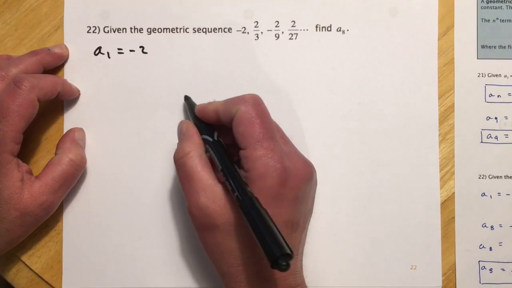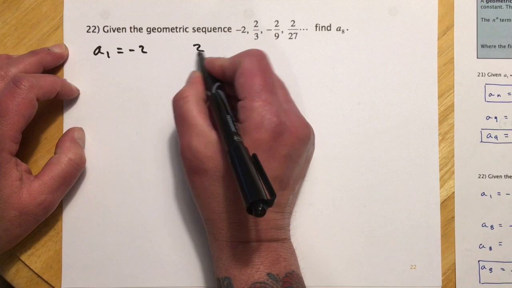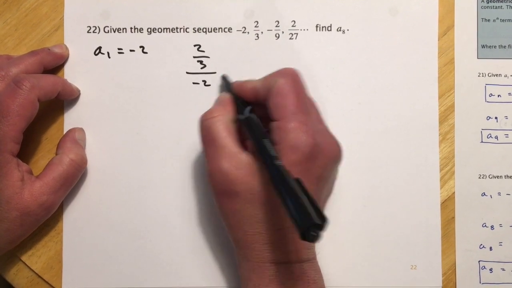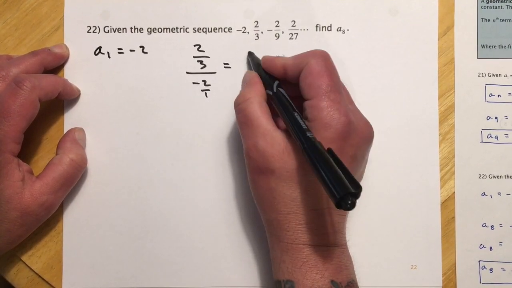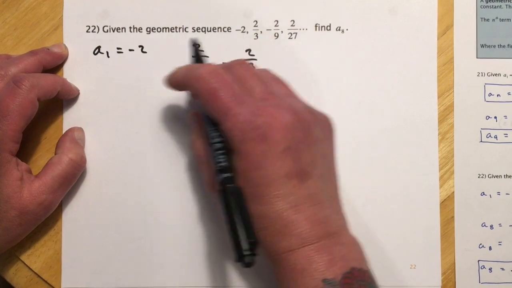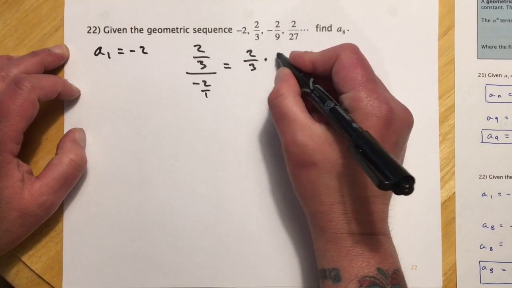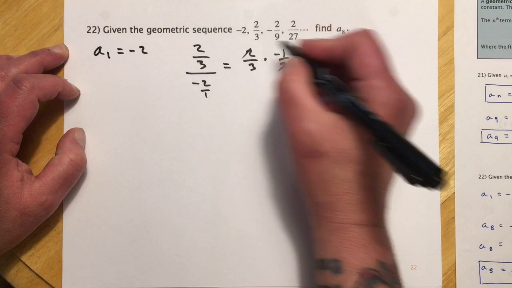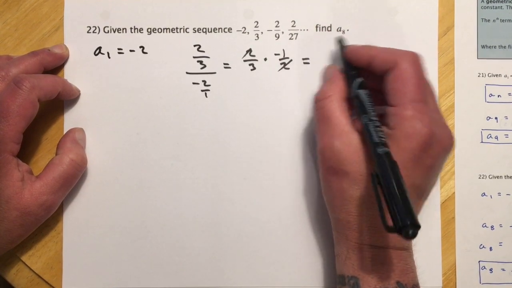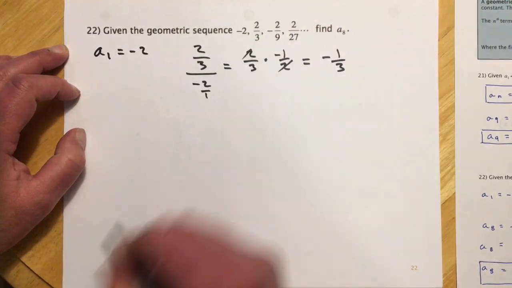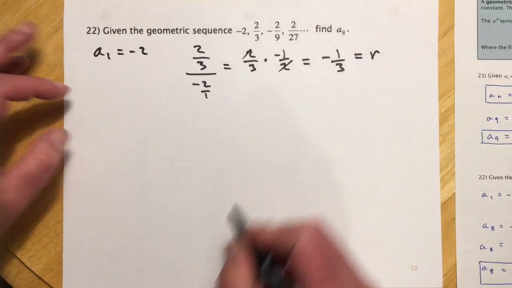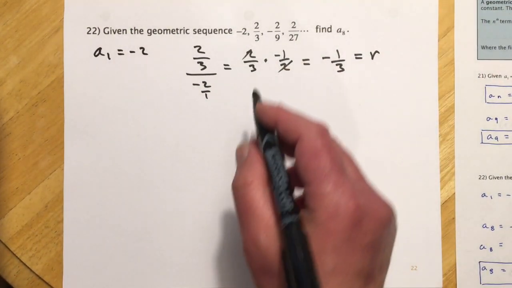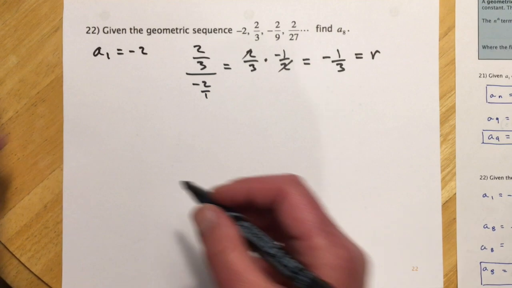So that's -2. And to find the ratio, remember we just do the second term over the first term. We kind of think of that as a 1 if it helps. So it'll be 2/3 times -1/2. 2's cancel, and I get -1/3 for my R. And then we just plug that into the nth term formula.